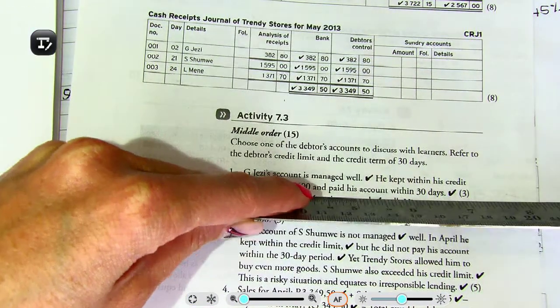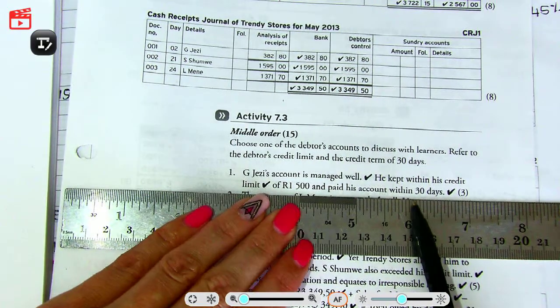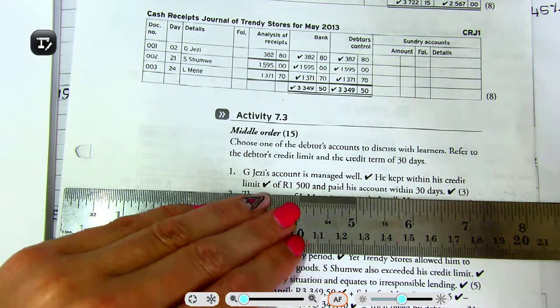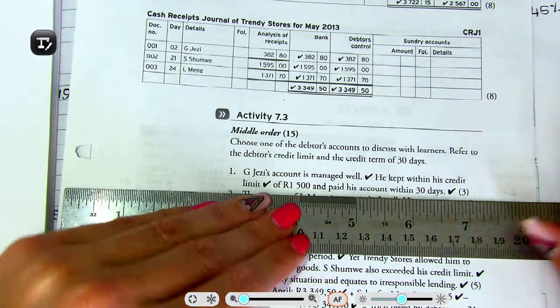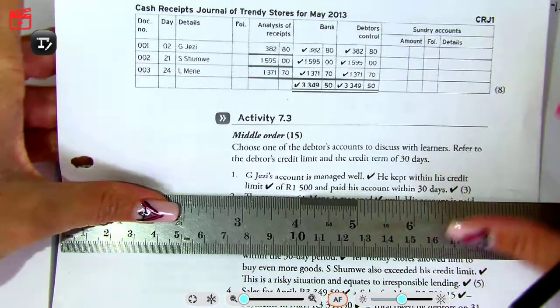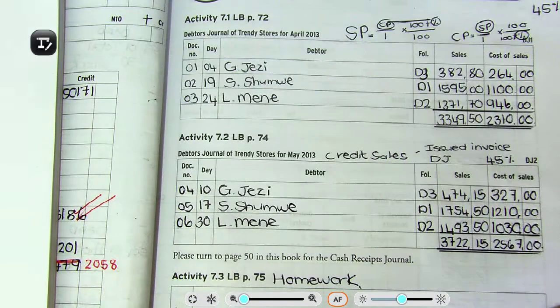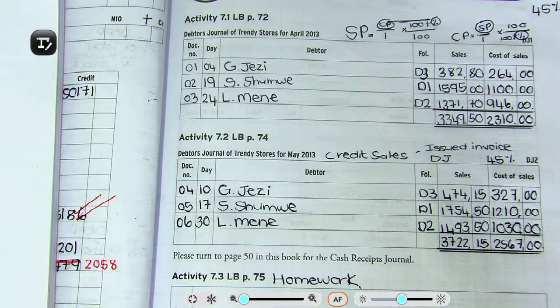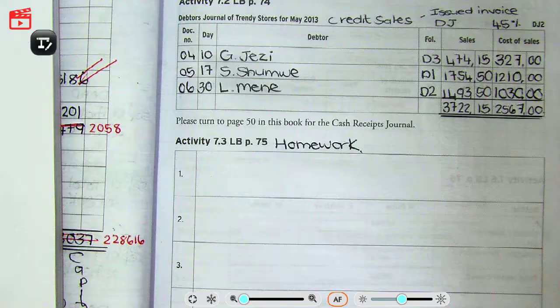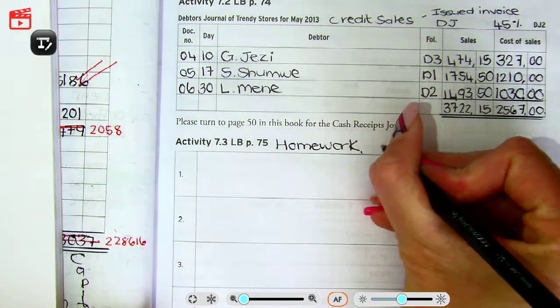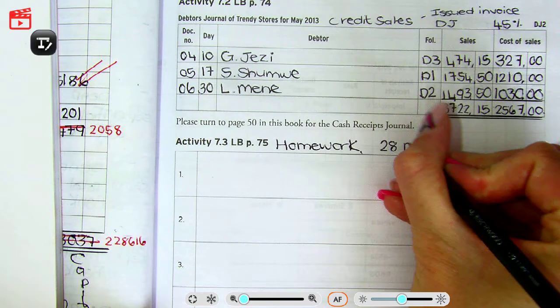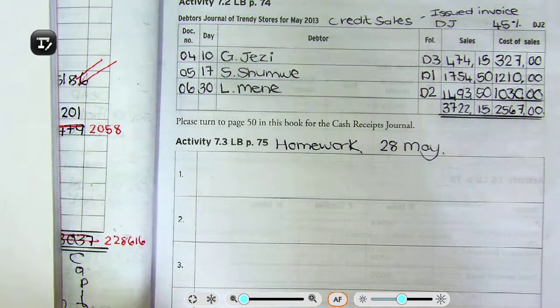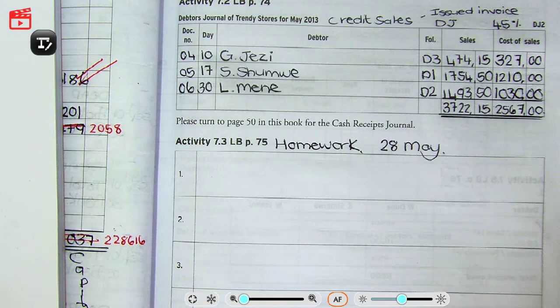All right. So please, that is homework for next week, Friday, which is, I'll put the date there now. Homework for the 28th, the 28th of May. Please complete that homework. I'll mark it with you on the 28th.